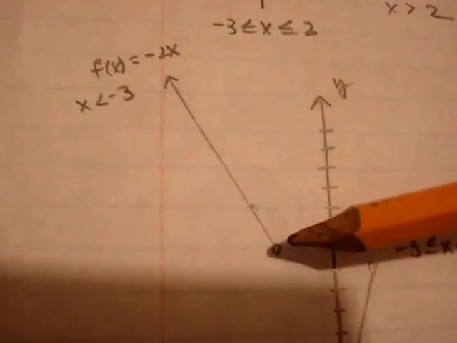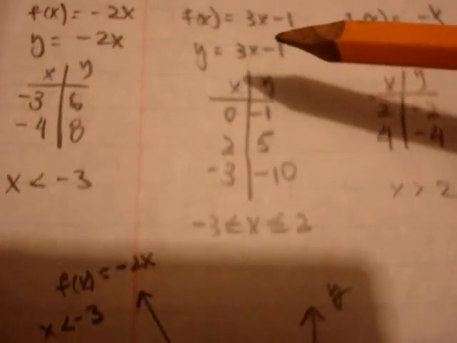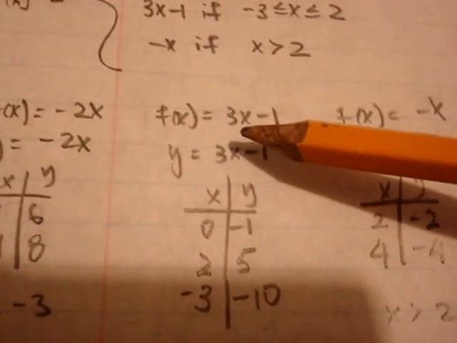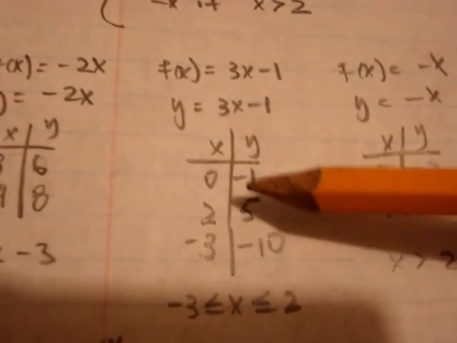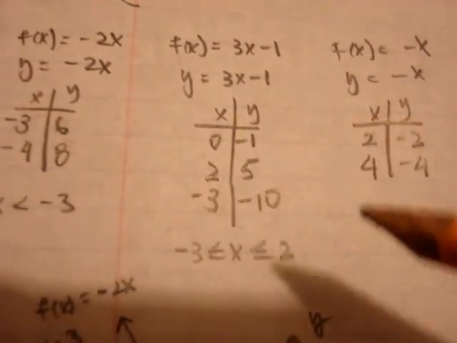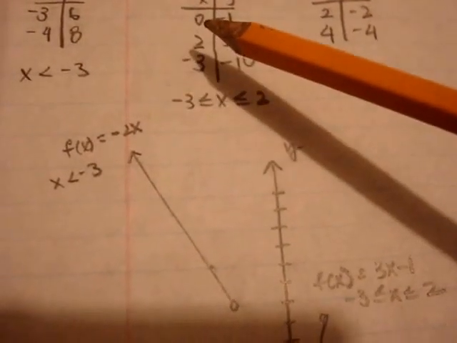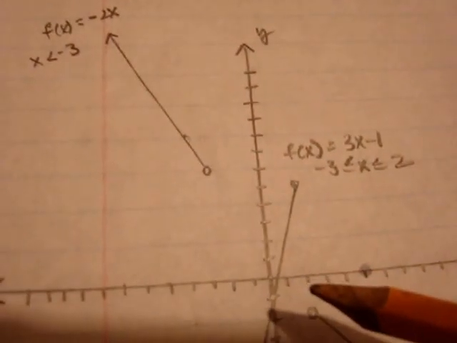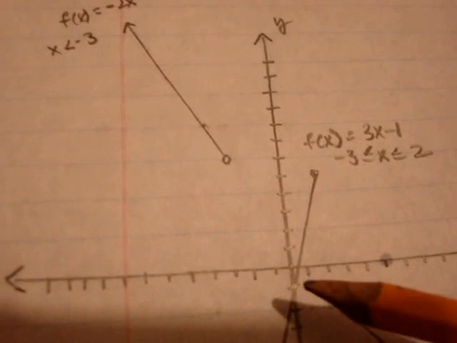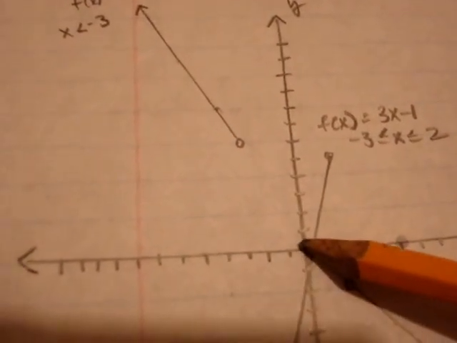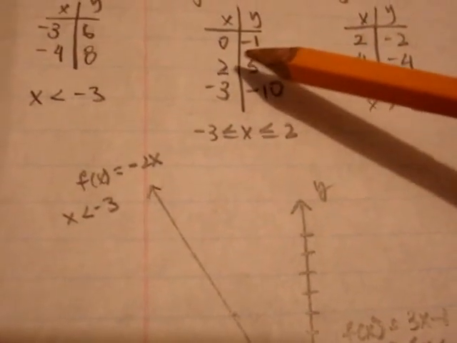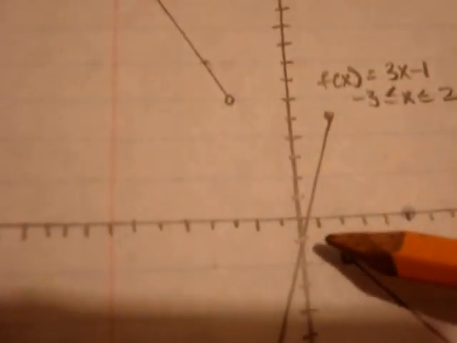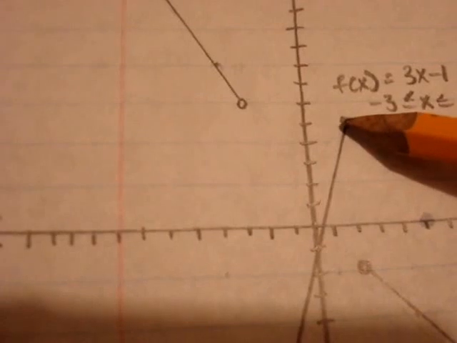And it's an open circle. The second graph is f of x equals 3x minus 1 with all these points for the coordinate system. So it was 0, negative 1, so it would be 0 and negative 1 right here. The second point is 2 and 5. So you go 2, and then go up 5 right here.